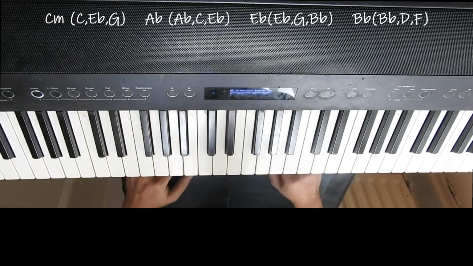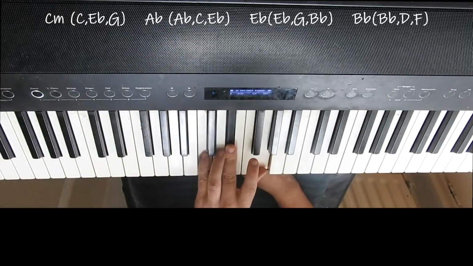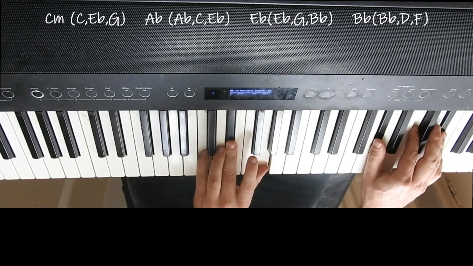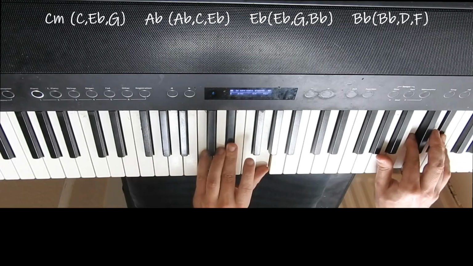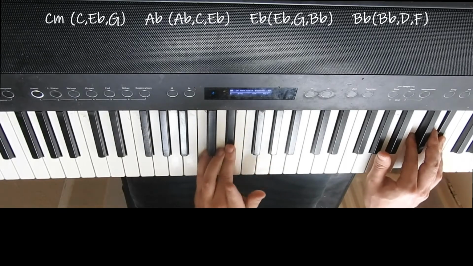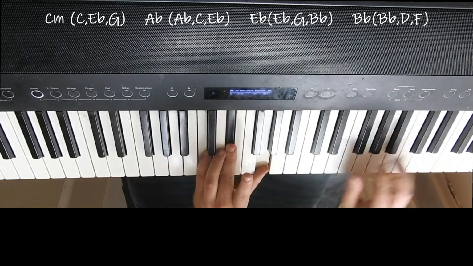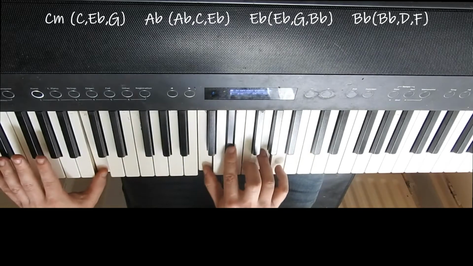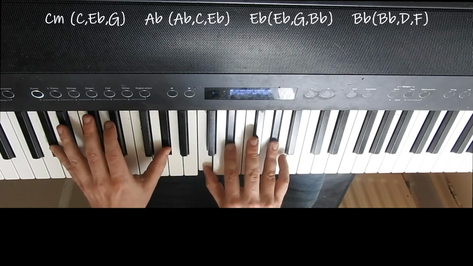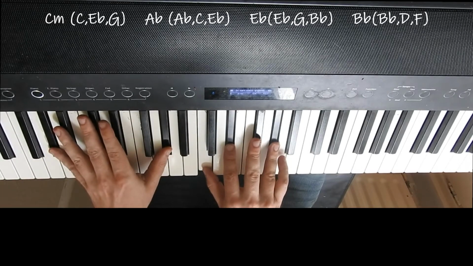Much nicer. So let's start with our C minor, and we're wanting to move to an A flat major. Okay, so we can see that this C and this E flat we already have here. So the only difference between the two chords, this one has a G, this one has an A flat. So all we need to do is move this G up to an A flat. Like that. C minor, A flat major.